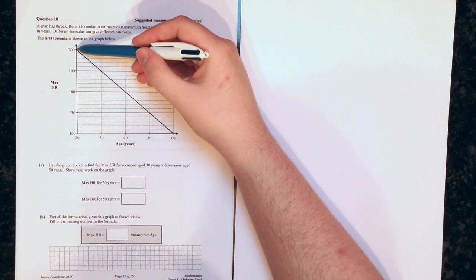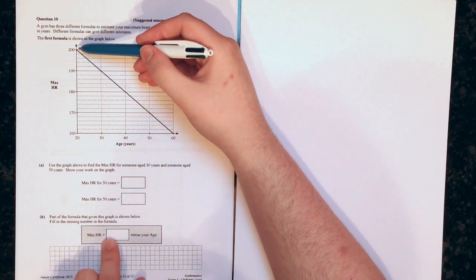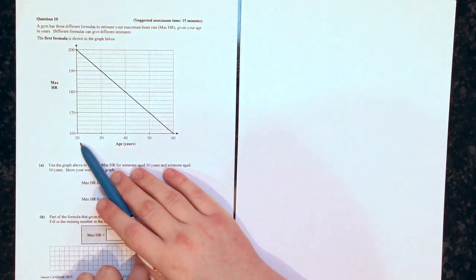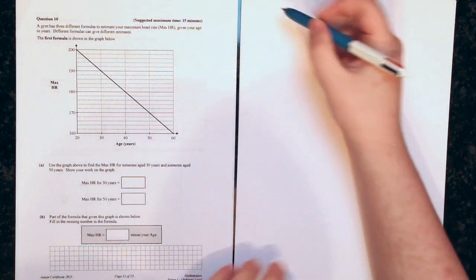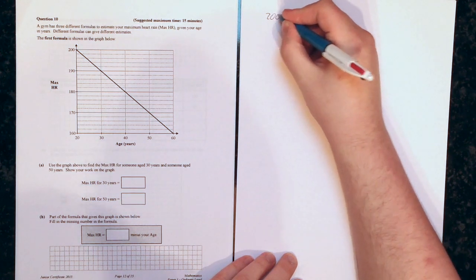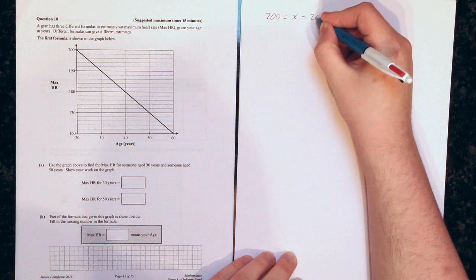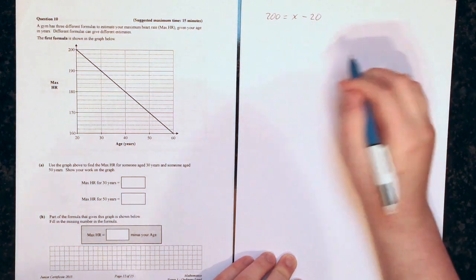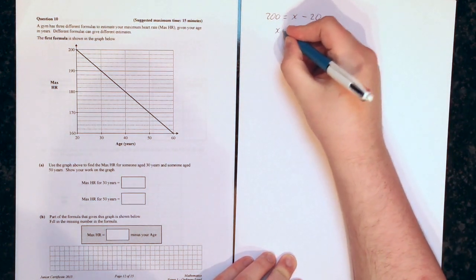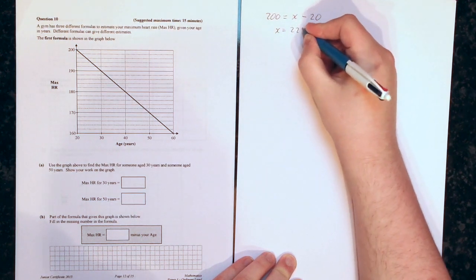So 200 is equal to some number x minus your age, which is 20. So when we add 20 to both sides, we get that x is equal to 220.